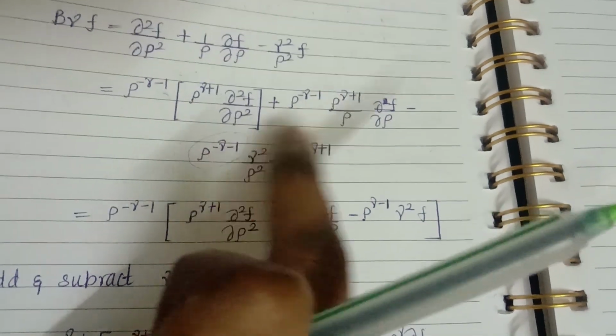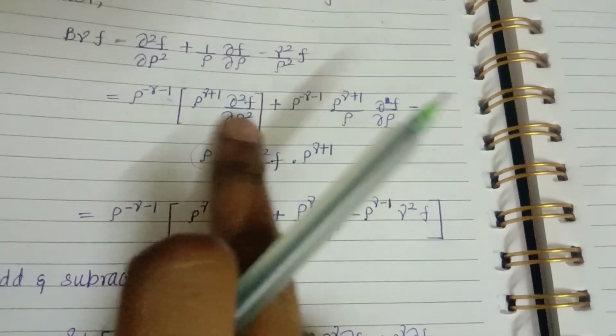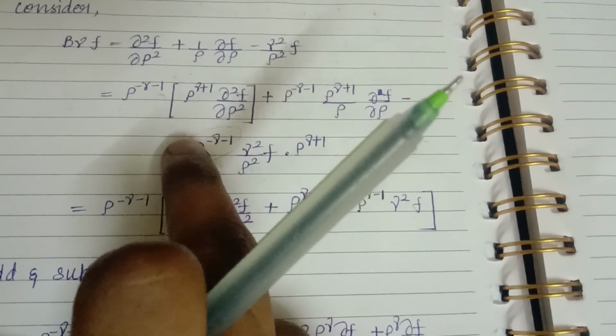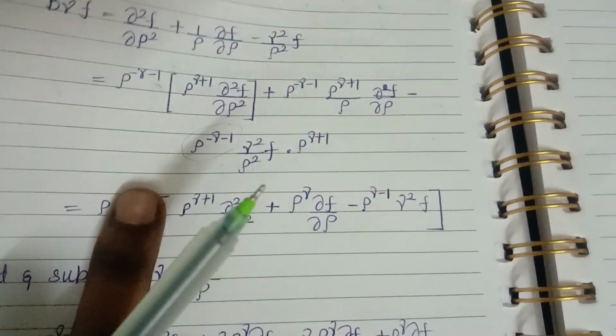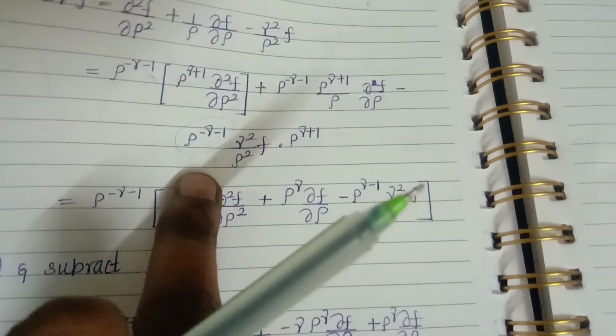And here also, if we do the multiplication, take rho to the power of minus nu minus 1 as common in all the terms and simplify the rest of the terms.